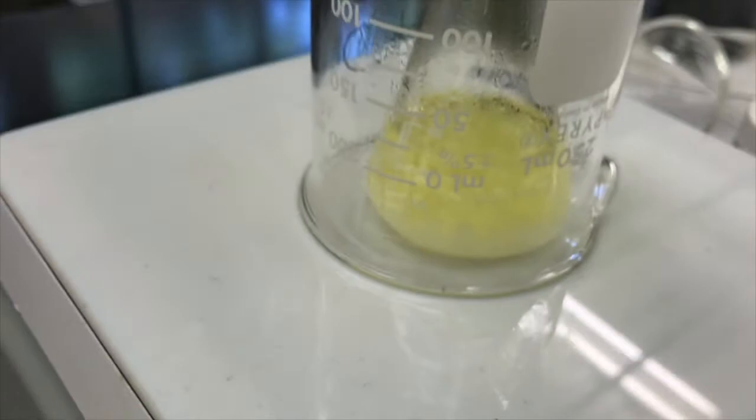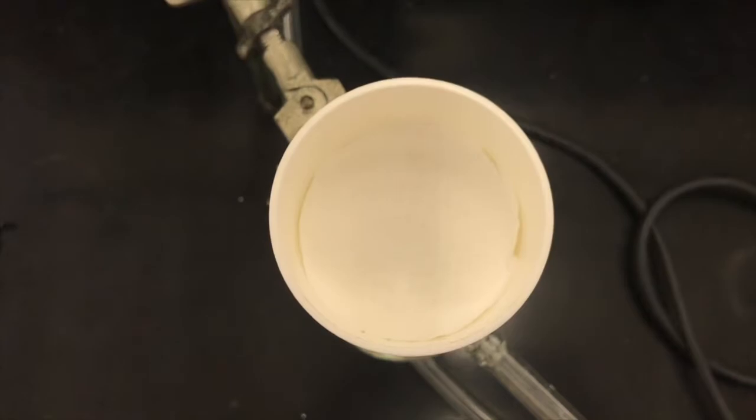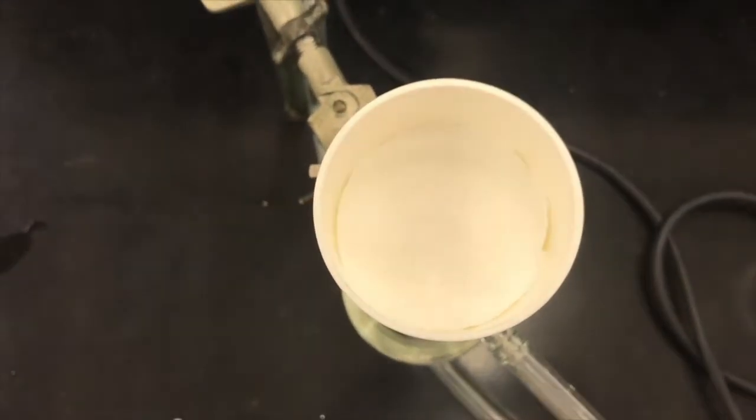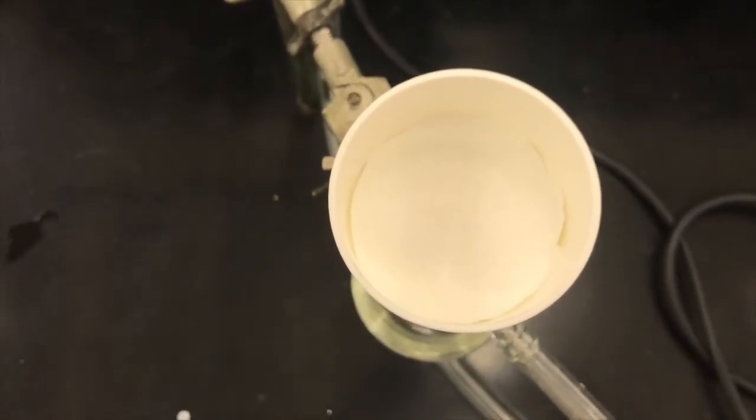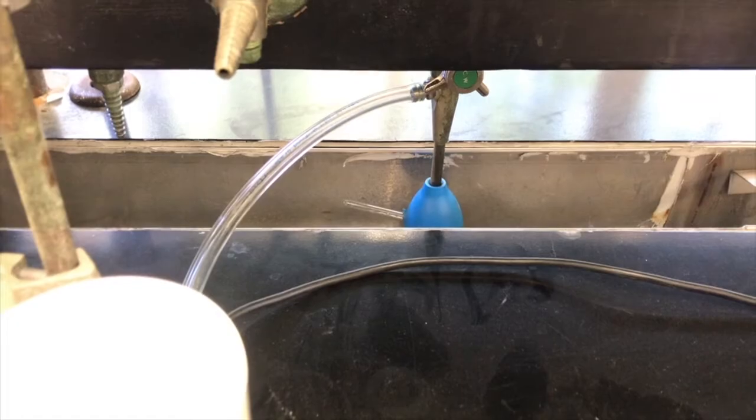So I'm going to let it go a little longer, and I might even cool it in an ice water bath before I filter it. And I've got my vacuum filtration set up here. I got my water trap bottle again, and my filter flask with the Buchner funnel and the filter paper cut to size, hooked up to our water aspirator.